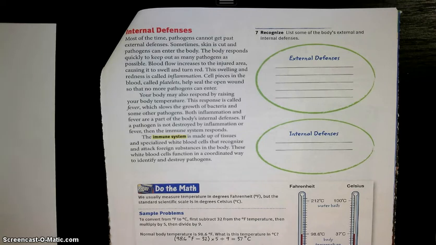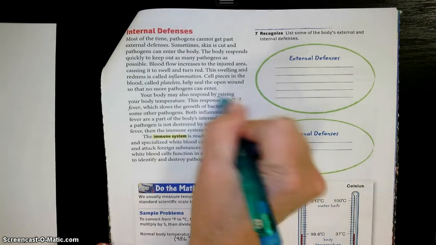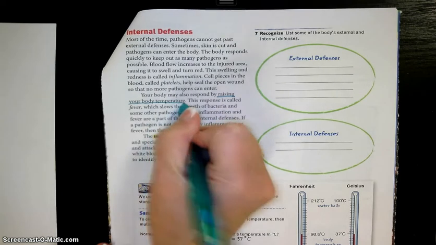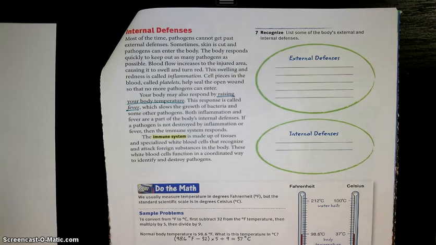Cell pieces in the blood called platelets are going to help seal that open wound so that you aren't bleeding out, and also so that no more pathogens can enter. Your body also responds by raising your body temperature. We commonly call that a fever, right? It slows the growth of bacteria, and some other pathogens can actually be killed by that. Both inflammation and fever are part of your body's internal defenses.